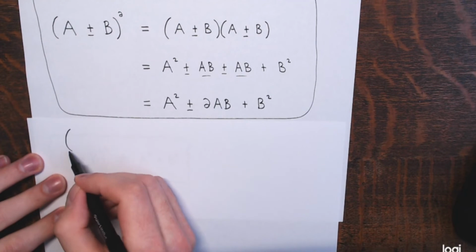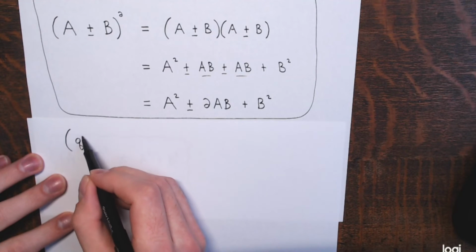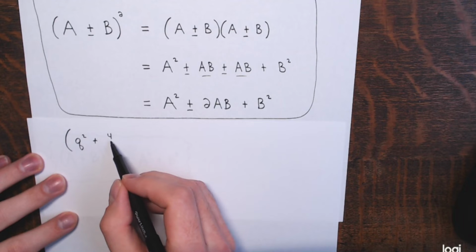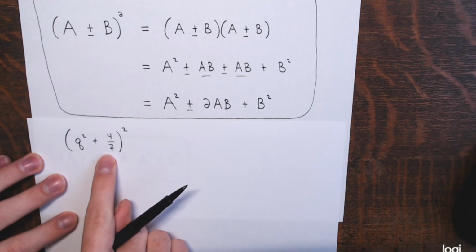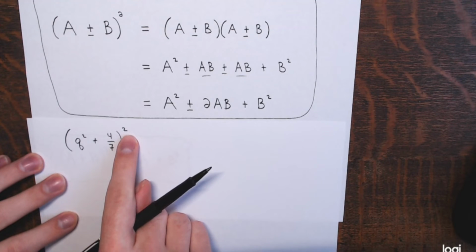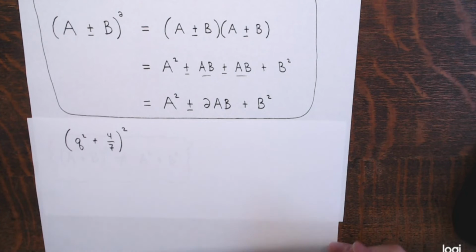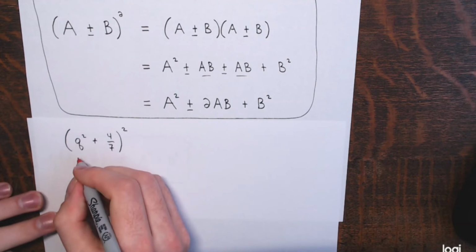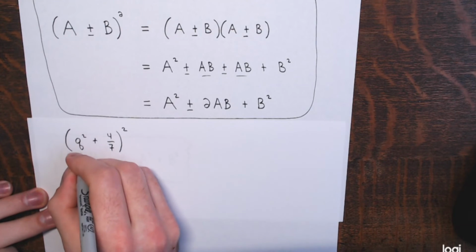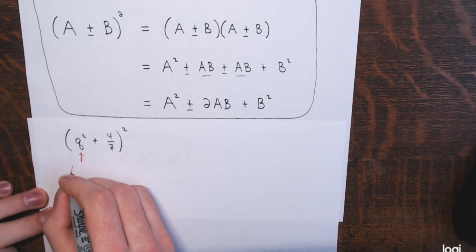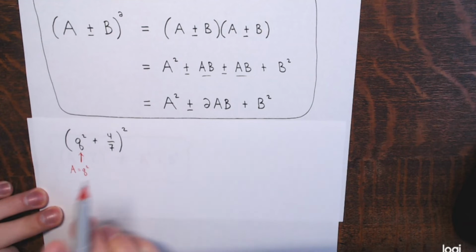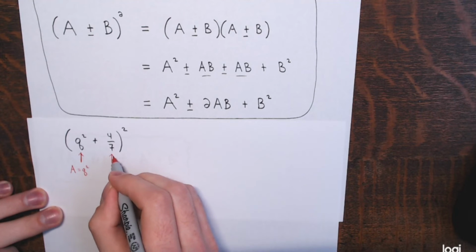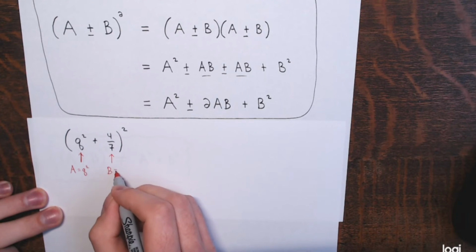We're given this binomial, q squared plus 4/7 to the second power. See, it's a binomial to the second power. So I just identify the terms of the binomial. The first term of the binomial is q squared, so that's going to be like the capital A. Everywhere I see capital A up here, I'm going to replace it with q squared. And then the second term of the binomial that's being squared is 4/7, and that's going to be capital B.